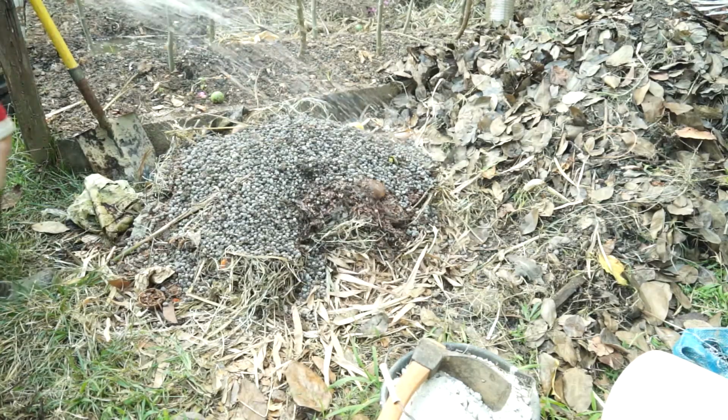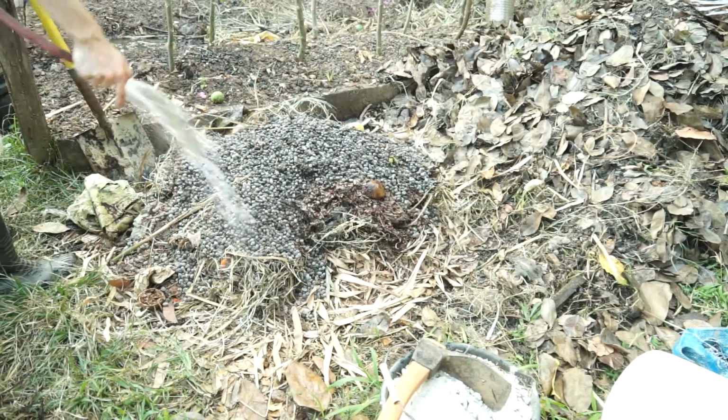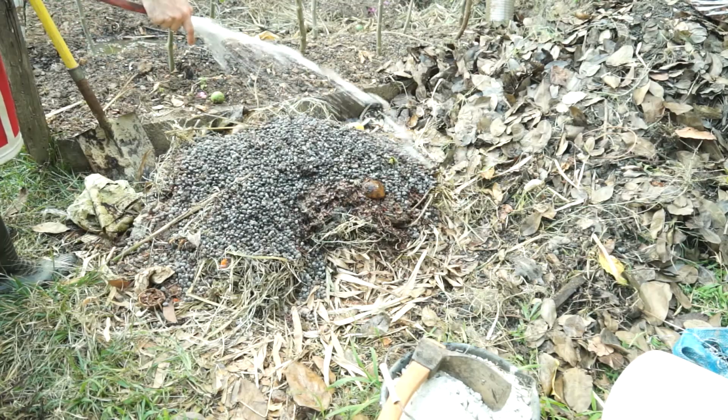At this point, when you have added all your additional ingredients, wet the pile thoroughly.